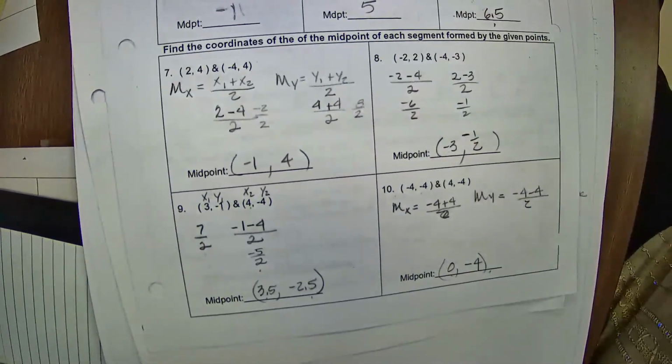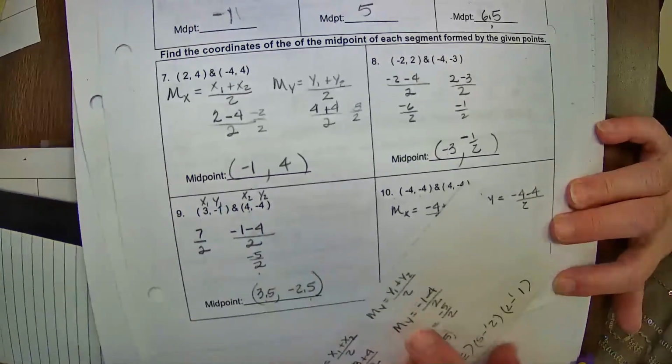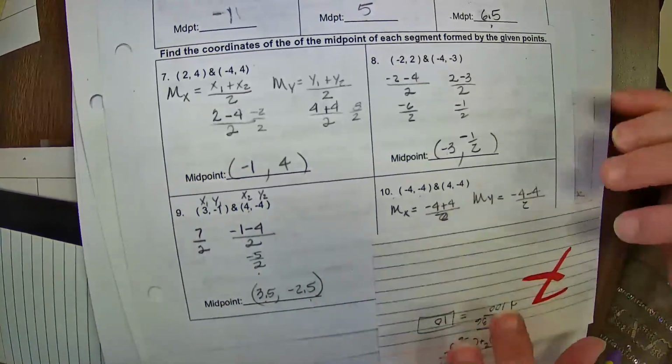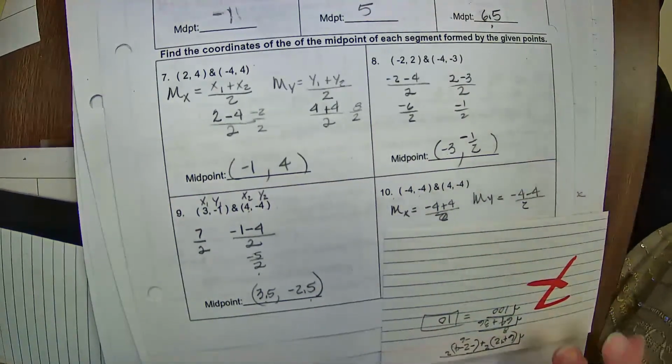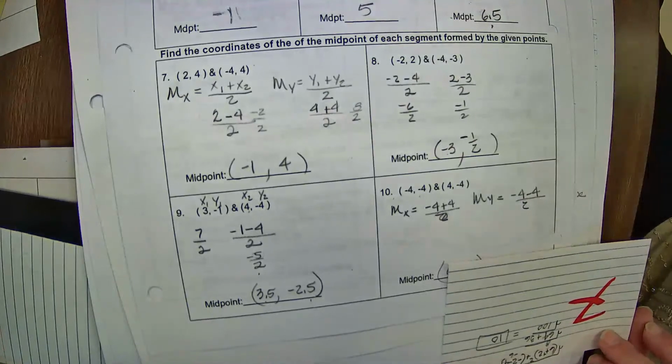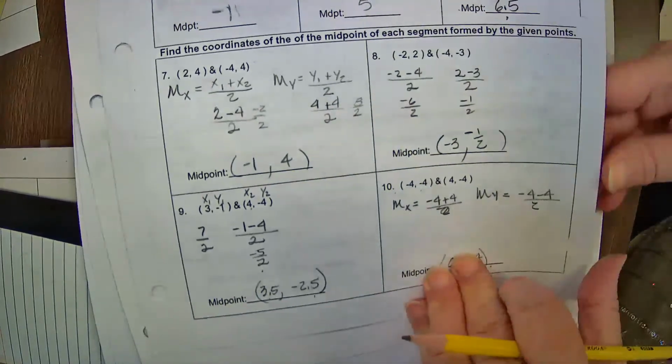Yes, ma'am. How did you get negative 4 over 10? Okay, so number 10. Oh, never mind. I still have negative 10. You see it? Okay, all right. Anybody else? Does anybody else want me to work that one? Okay, so let's flip the page.